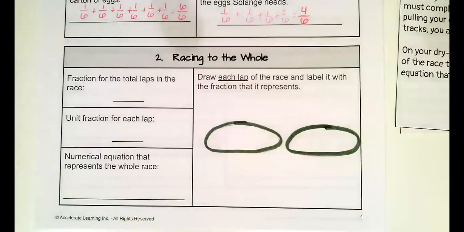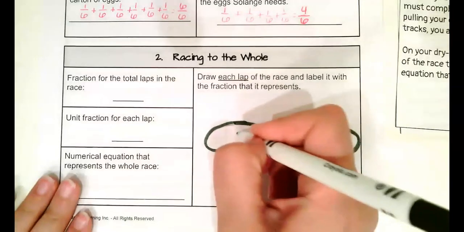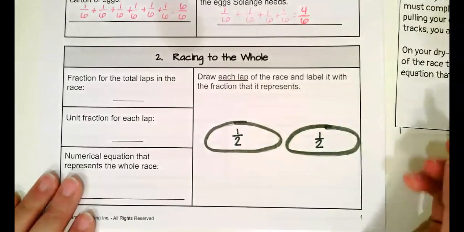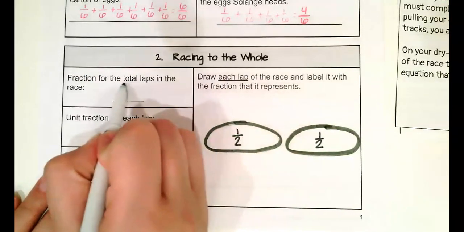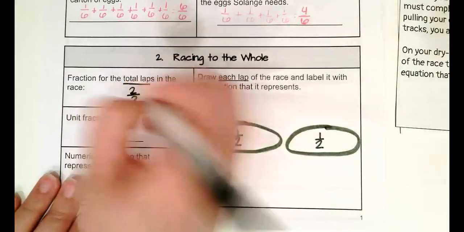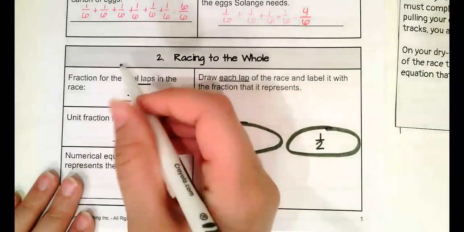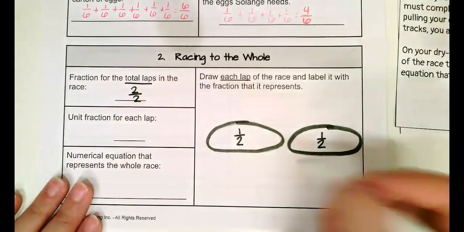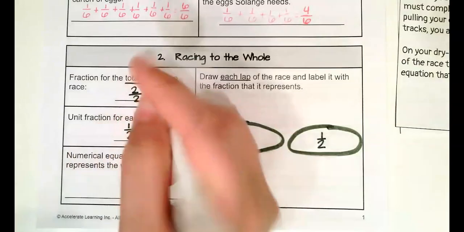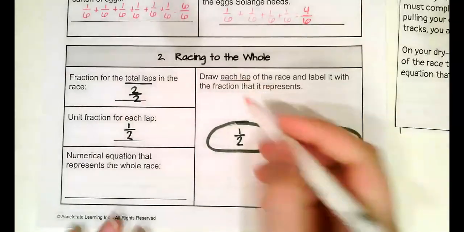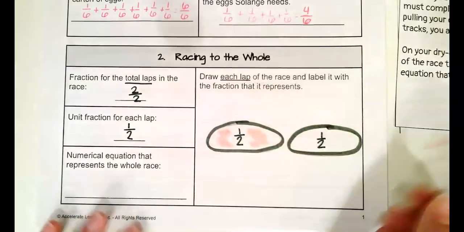So when we're talking about if I have 2 pieces, that's halves. Okay. So this is half and this is half. Okay. So my fraction of the total laps, I have 2 out of 2 laps. So I have 2 laps out of 2. Okay. My unit fraction is half. Because if I just want to talk about one of these, it's half.